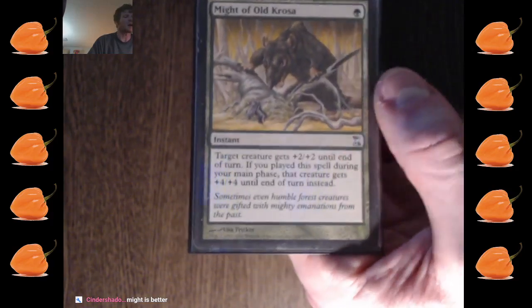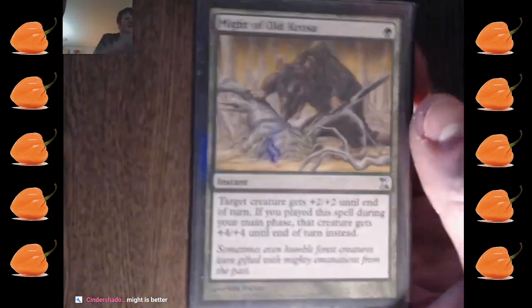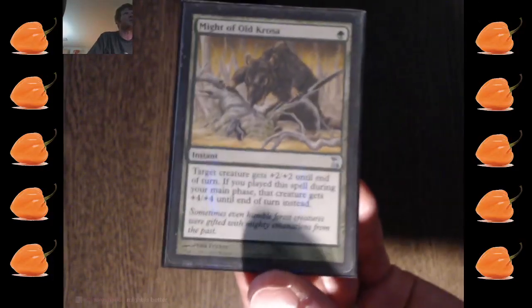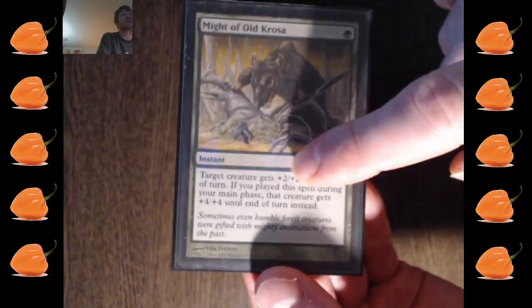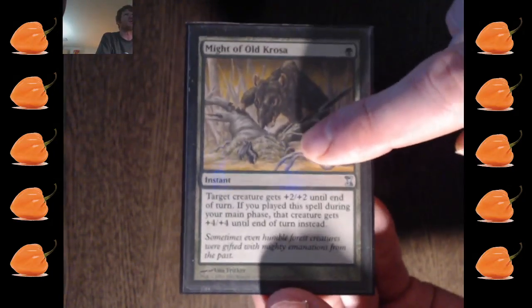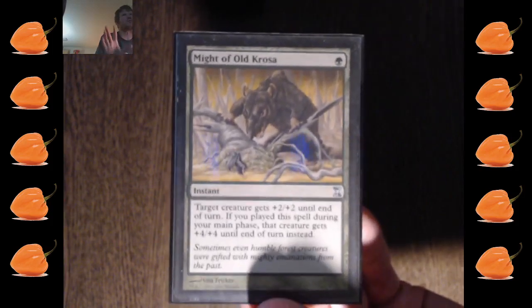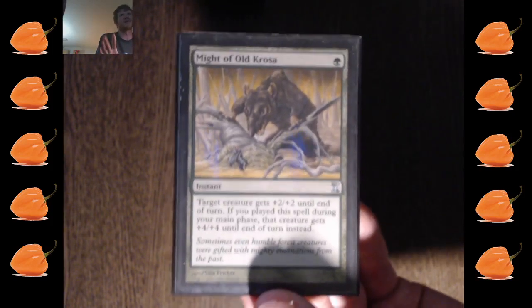This card's fantastic. And like I said, some people might think, oh, +4/+4 only during your main phase, that doesn't seem very good. Play with this card, and I promise you, you'll see in multiple different ways how this card is so much better than a regular standard Giant Growth.